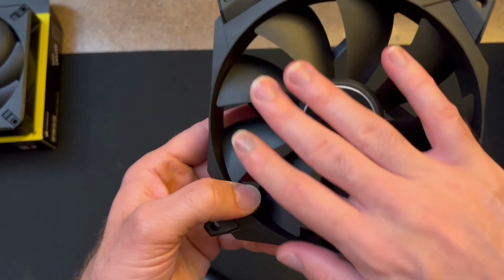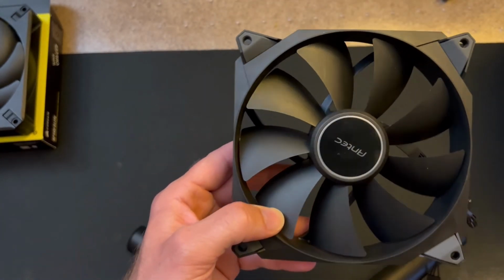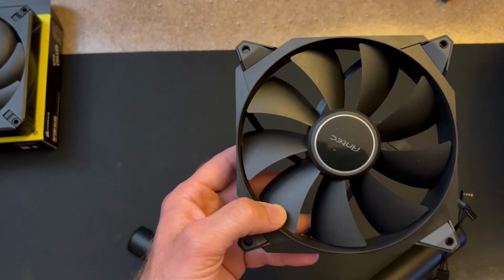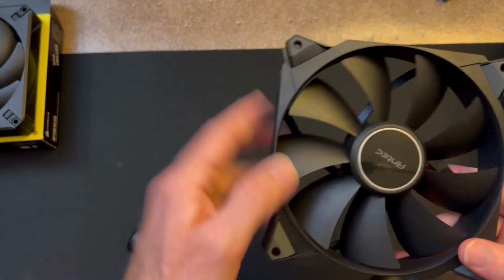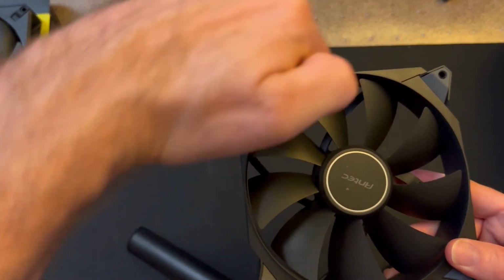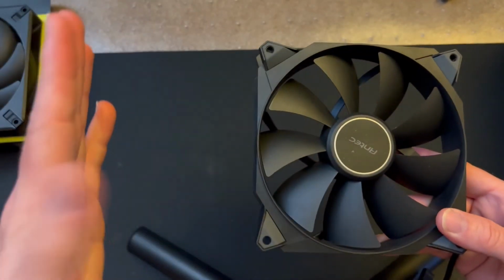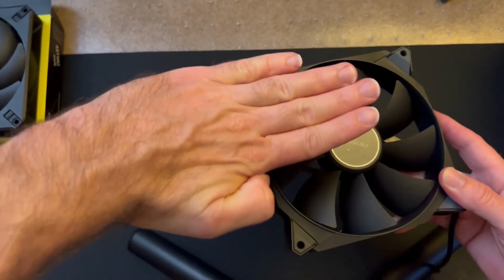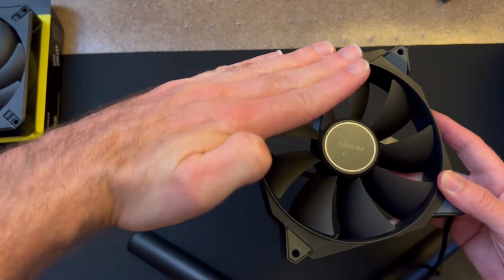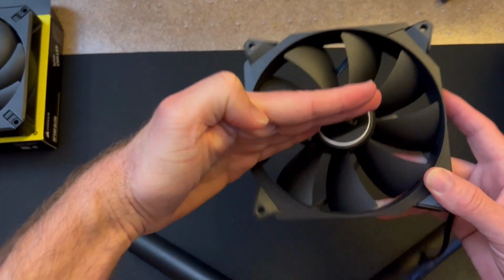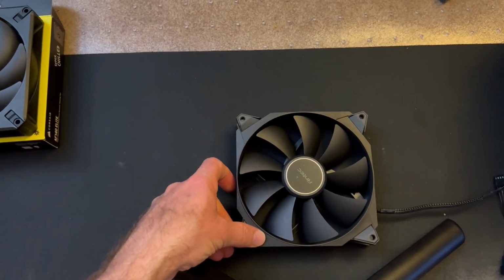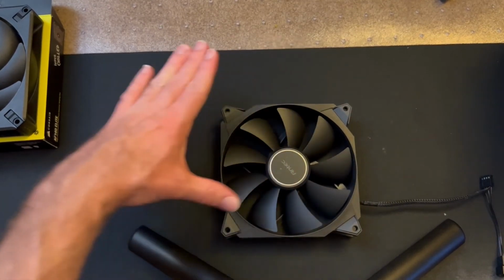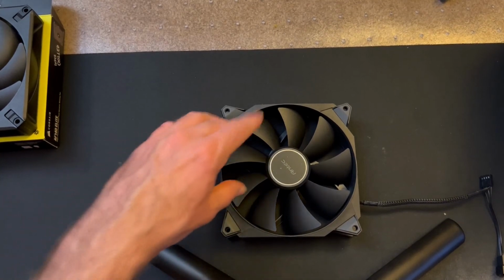In terms of how the blades themselves look, this doesn't look to be a pressure optimized blade angle. This looks to be more like an airflow blade because they are steeper, basically. So a shallow blade angle would be flat. A steep blade angle would be coming towards you from this angle. That is going to be the way that I'm going to talk about the orientation.